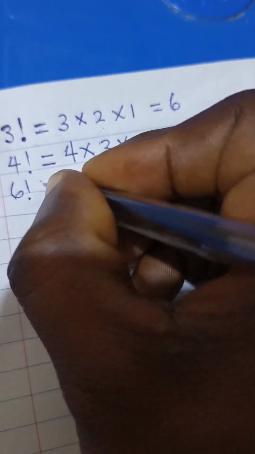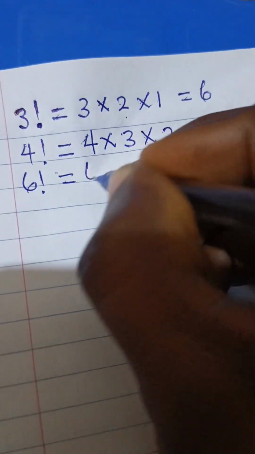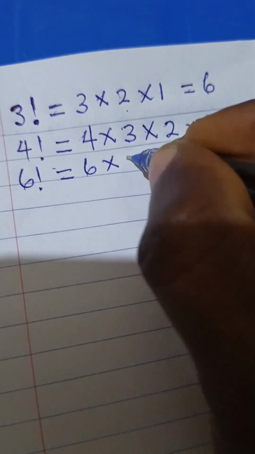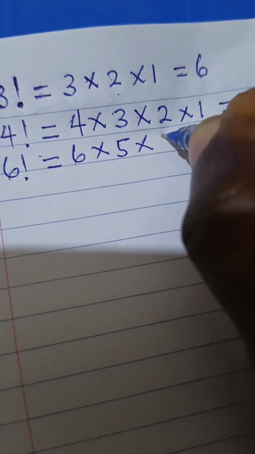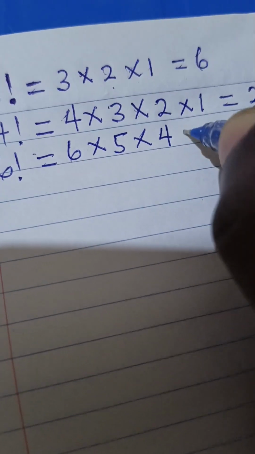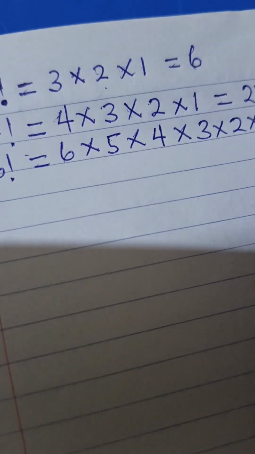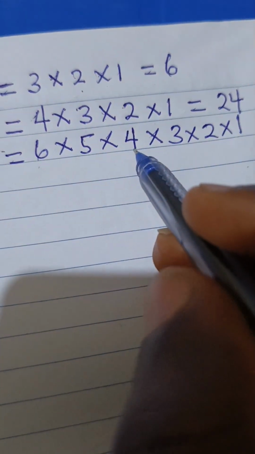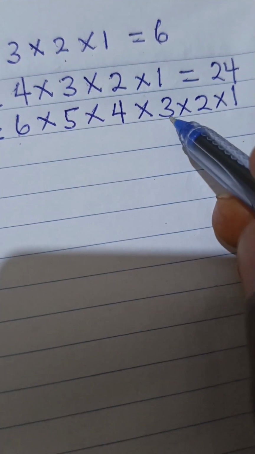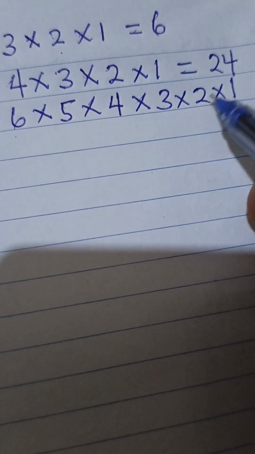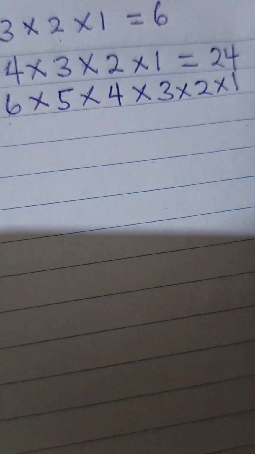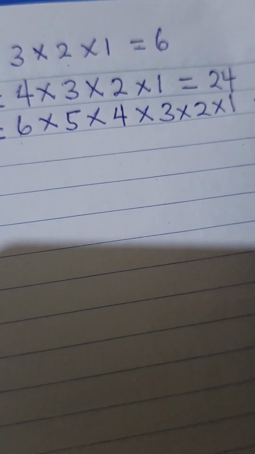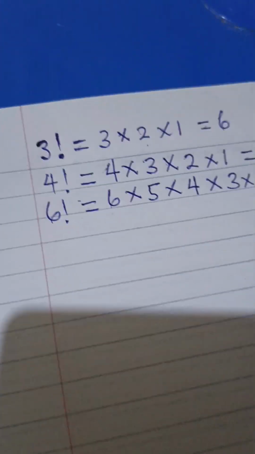6 factorial will then be equal to what? 6 by 5 by 4 by 3 by 2 by 1. 6 by 5 is what? 30, by 4 is 120, by 3 is 360, by 2 is 720, by 1 is still 720. So that is actually the meaning of a factorial.